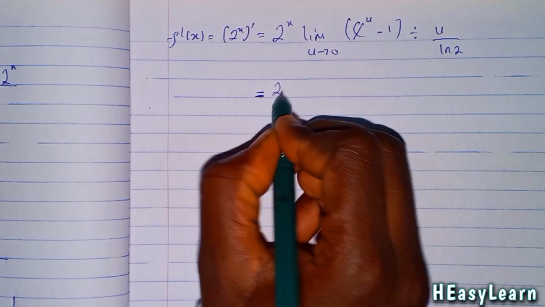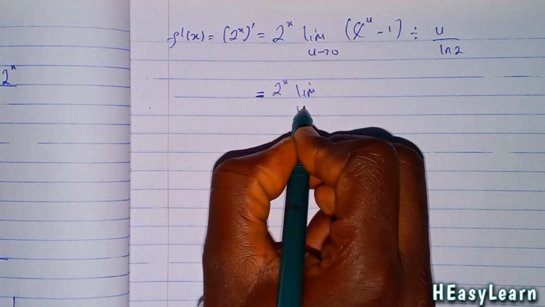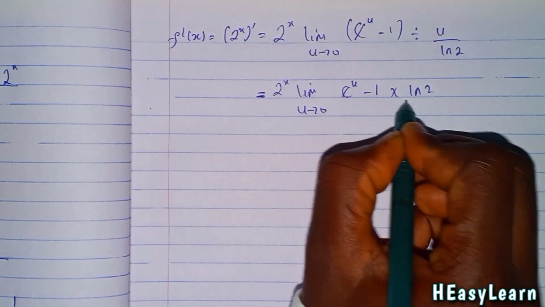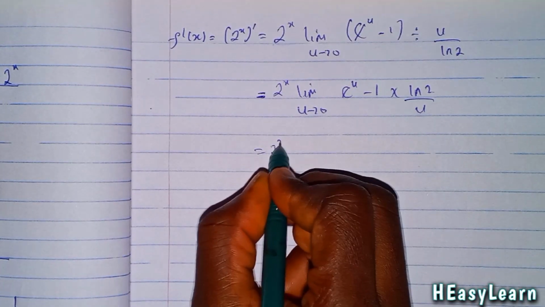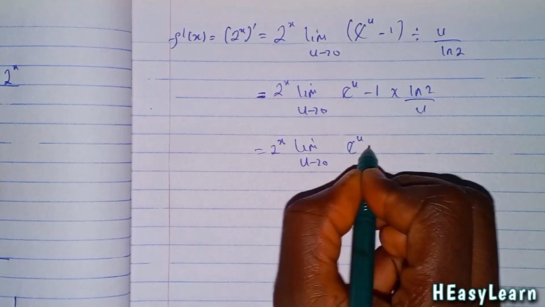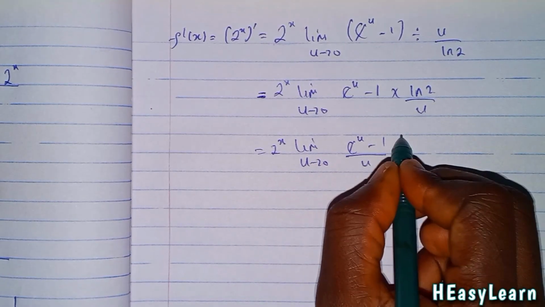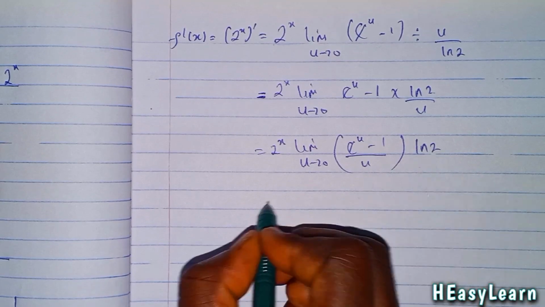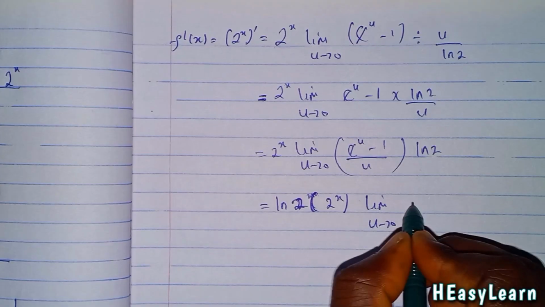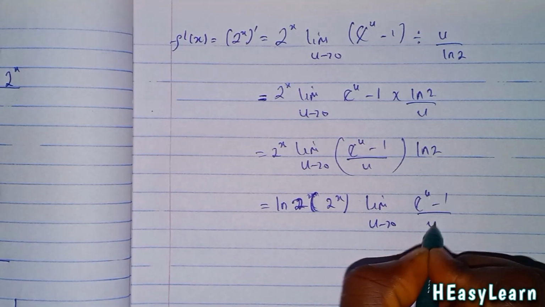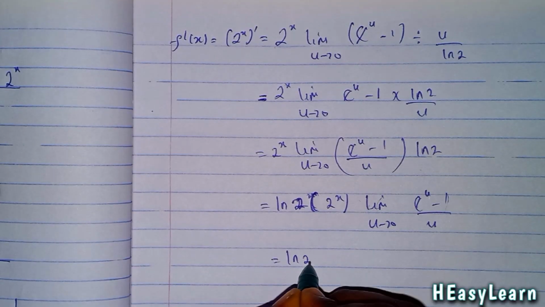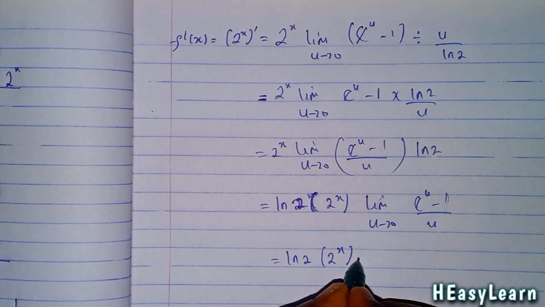This is the same thing as 2 to the power of x, the limit as u approaches 0 of (e^u minus 1) multiplied by ln 2 over u. That is 2 to the power of x, ln 2, times the limit as u approaches 0 of (e^u minus 1) over u, which is a standard limit. This is equal to 1. So this is the same thing as ln 2 times 2 to the power of x.